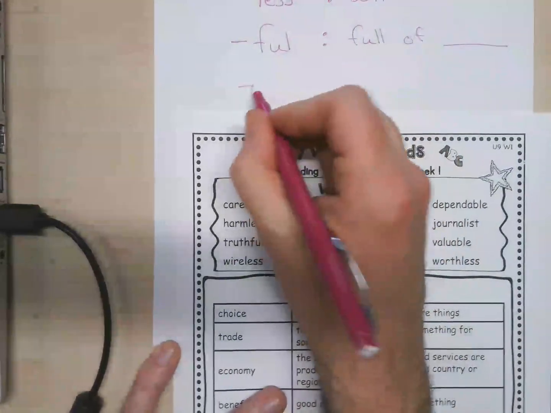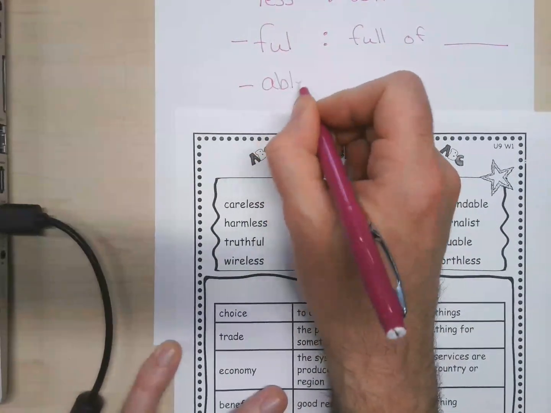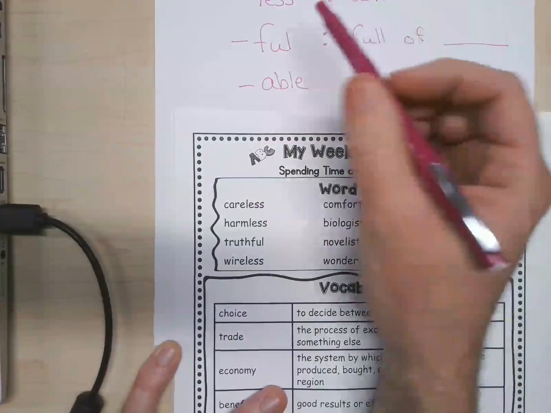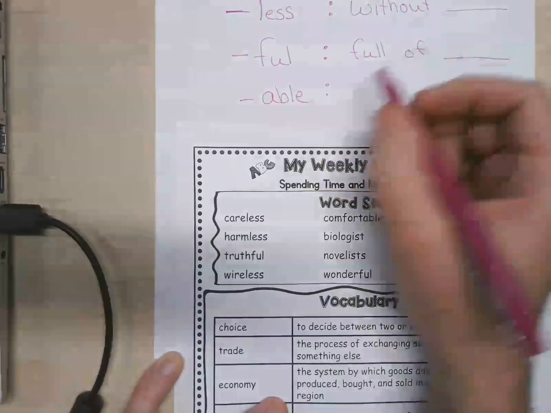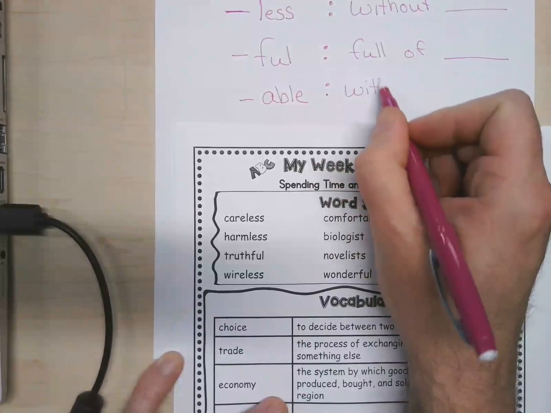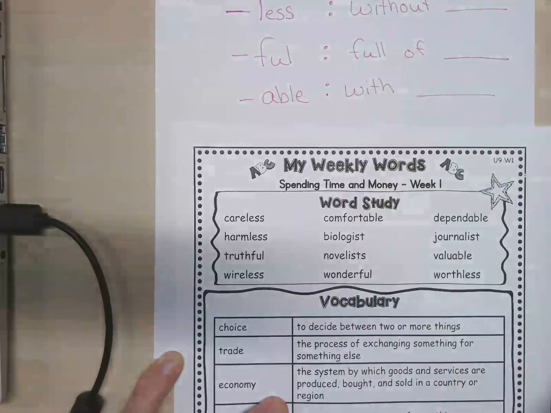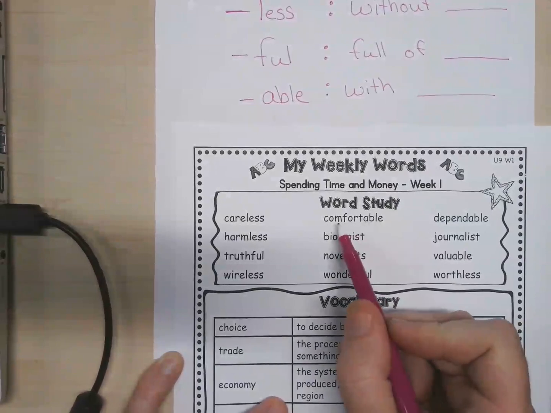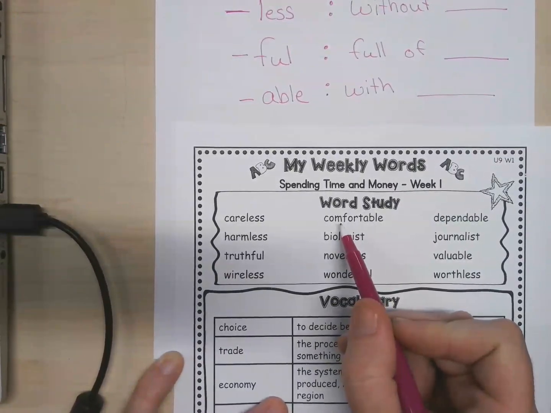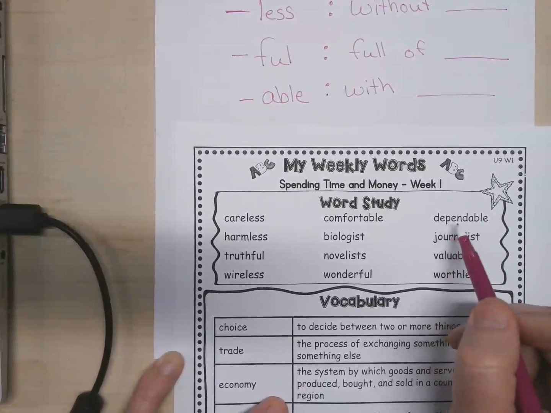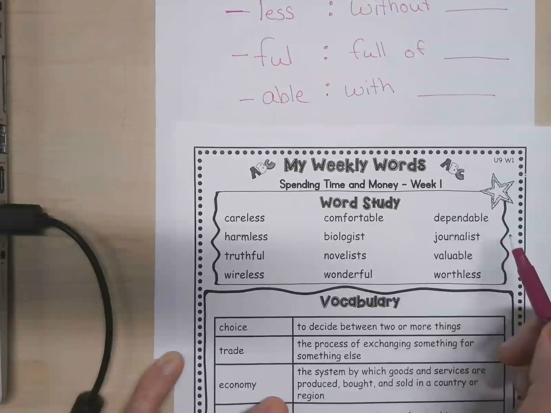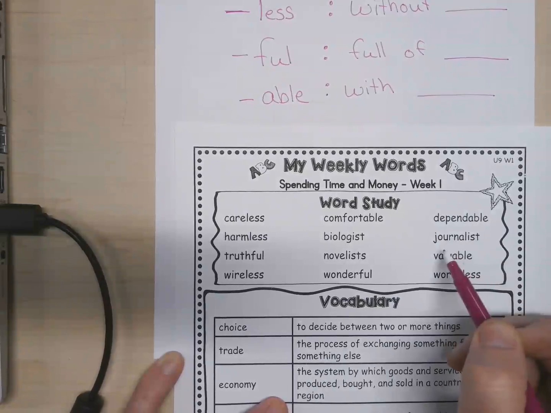Then we have able. Now, just like less meant without, able means with. So comfortable means you are with comfort. Dependable means you are with depend, meaning we can depend on you, right? Valuable, with value.